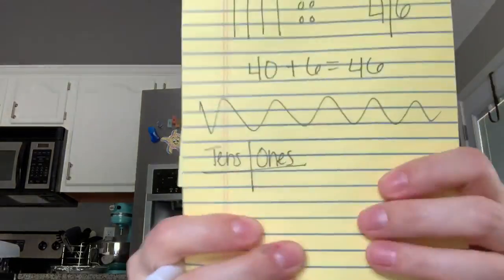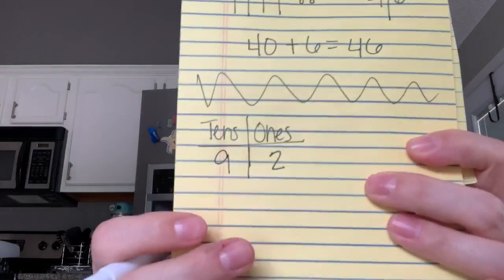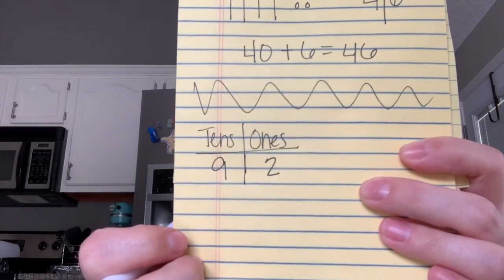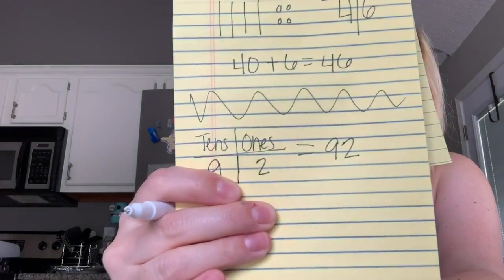What if I gave you this in a place value chart? If I had tens and ones, this little place value chart, and I filled it in like this: 9 tens, 2 ones. What number is that? 92. It equals 92. Very good. That's basically your lesson for today as our review. So easy. Let's go over what you're going to be doing.